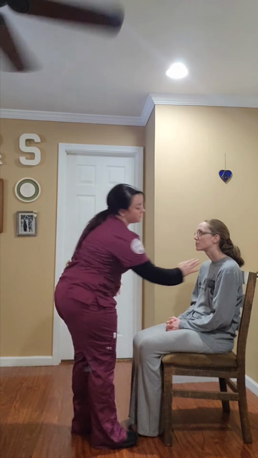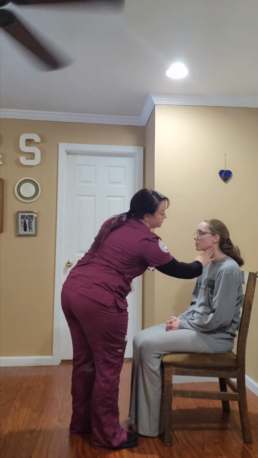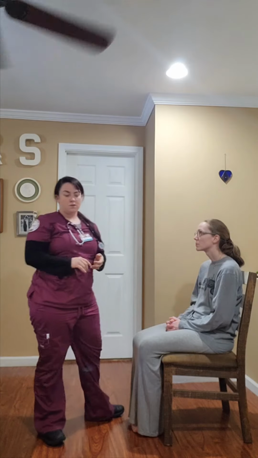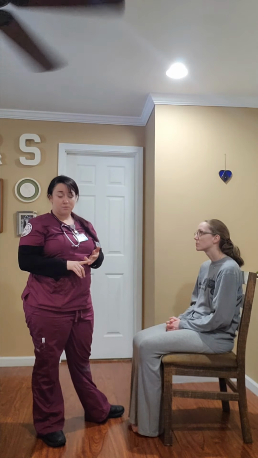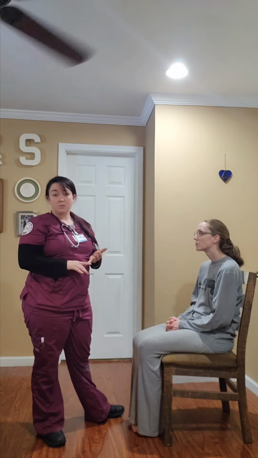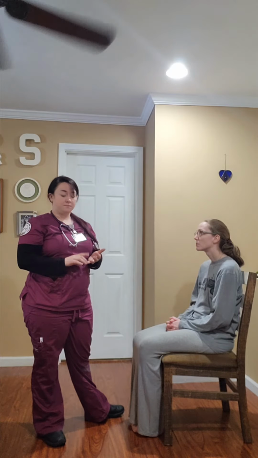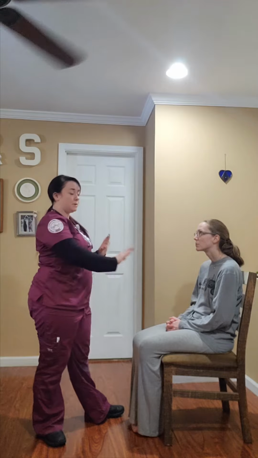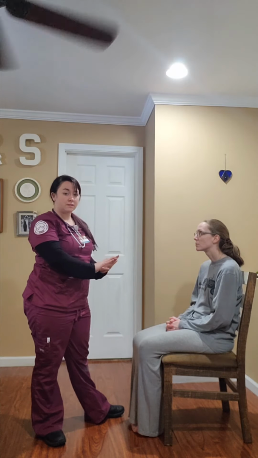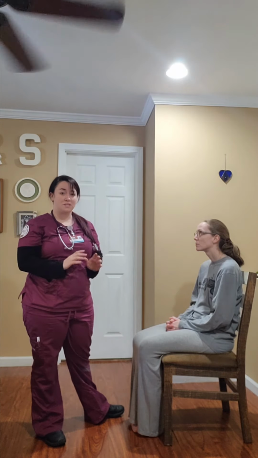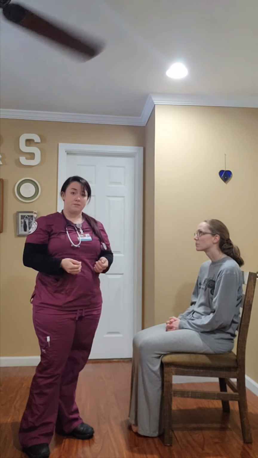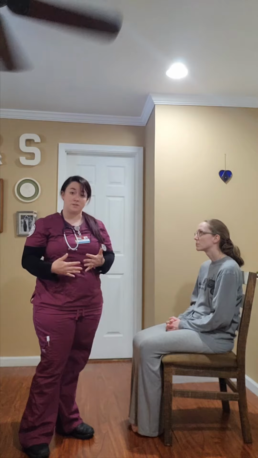Now I'm going to palpate her carotid pulses. So these are right here. What I'm feeling for is the rate, rhythm, and amplitude. The rate should stay between 60 and 100, and this is with all the pulses that I check throughout this assessment. I want to make sure that they're symmetrical bilaterally, that the rate is still between 60 and 100, that the rhythm is regular, and that the amplitude is +2 or bounding.